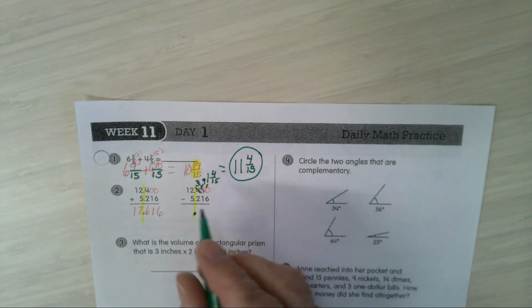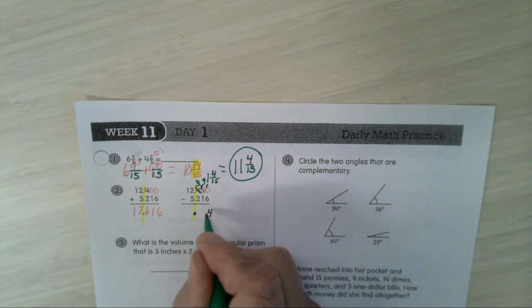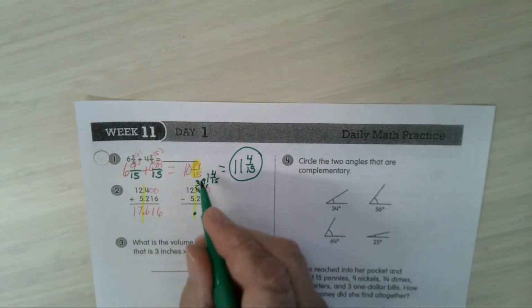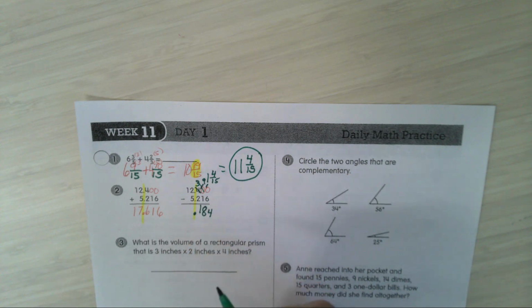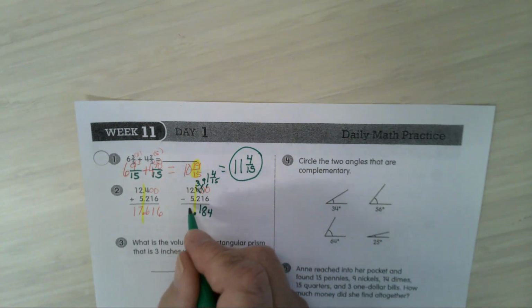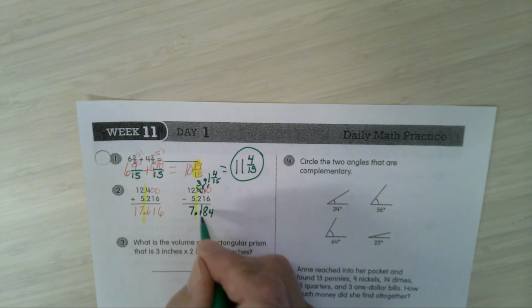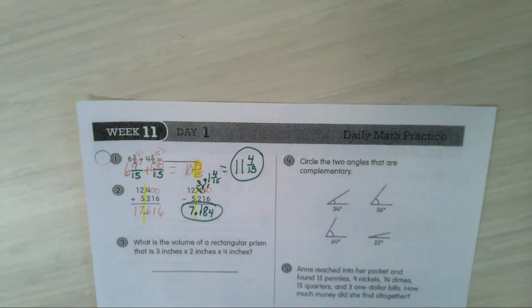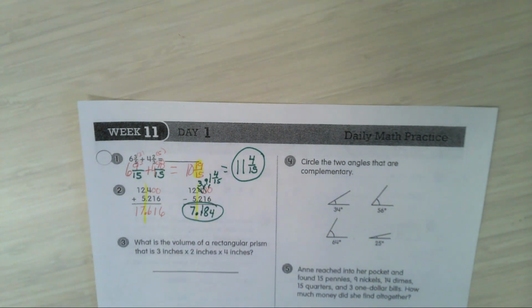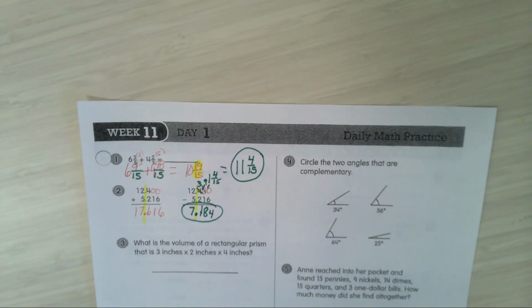10 minus 6 is 4. 9 minus 1 is 8. 3 minus 2 is 1. And 12 minus 5 is 7. So you have 7 and 184 thousandths. Any questions?